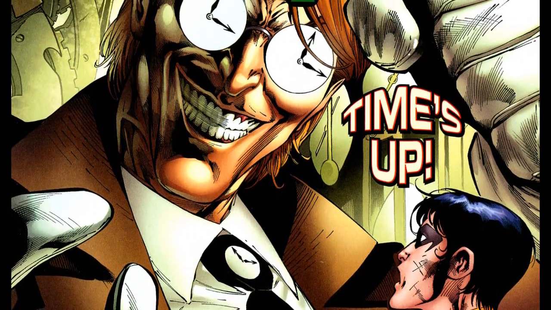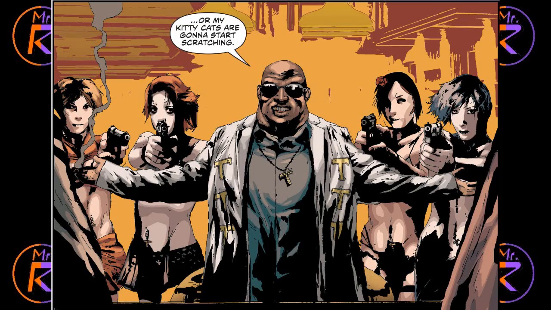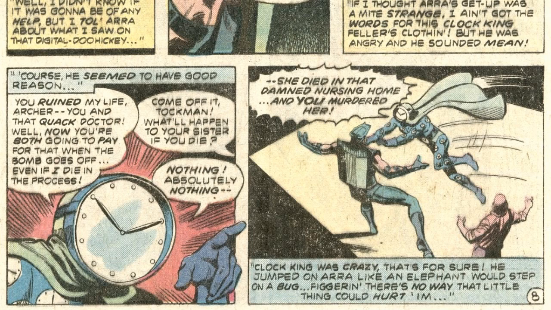There's been plenty of radically different takes on the character, and in fact, he's never the same twice. It seems like DC just can't decide what they want this character to be, and frankly, I find him to be a goddamn mess. I don't understand why they couldn't just stick to the 70s version with that fantastic origin. If they had, Clock King might actually have been my number 1.